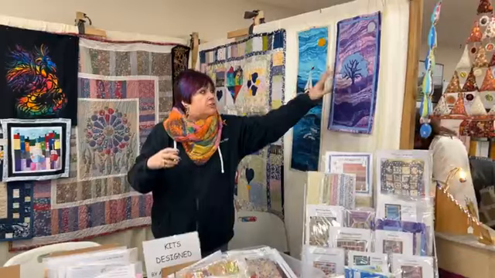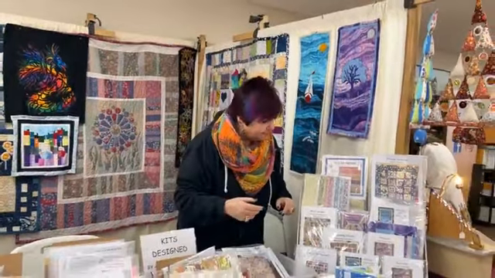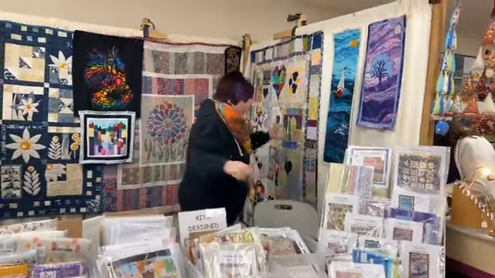I reckon both the tree and the boats would look really nice on some standard traditional patchwork blocks as well. So if that's what you fancy, then there's a pattern there for you. Right, so what have we got next?